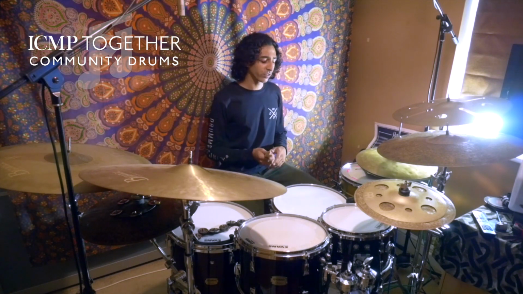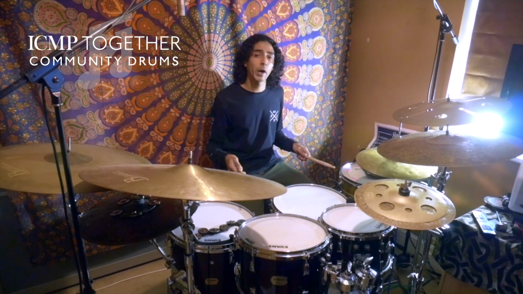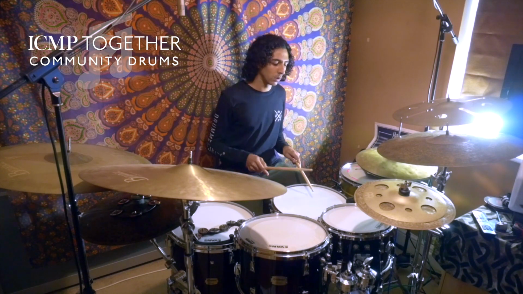So with the snare drum with no muffling, we've got quite an open sound. This sounds great for something like jazz.